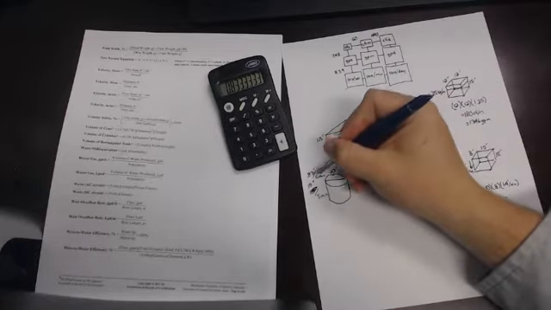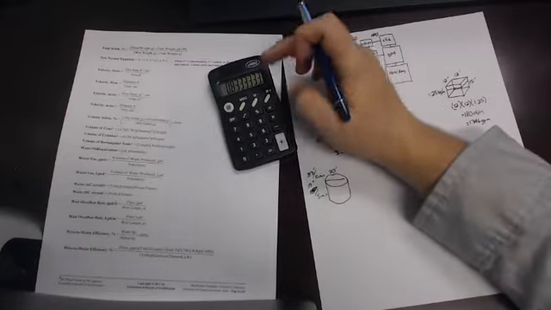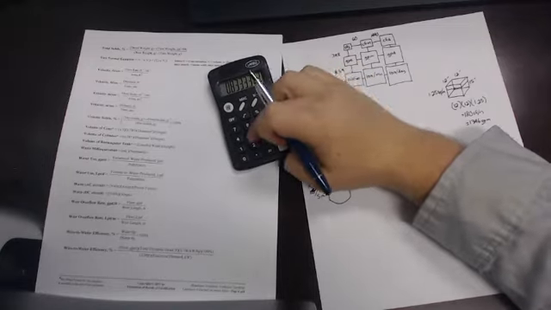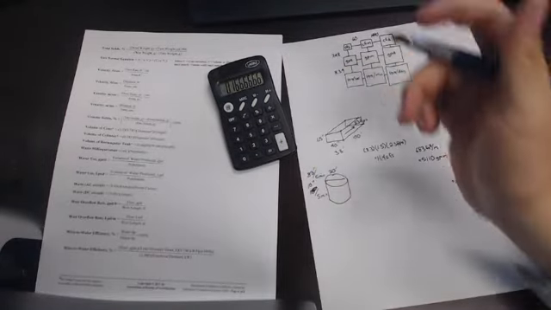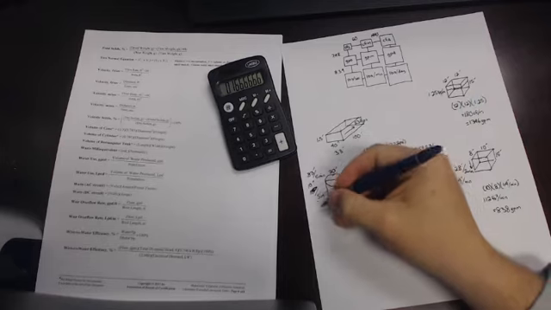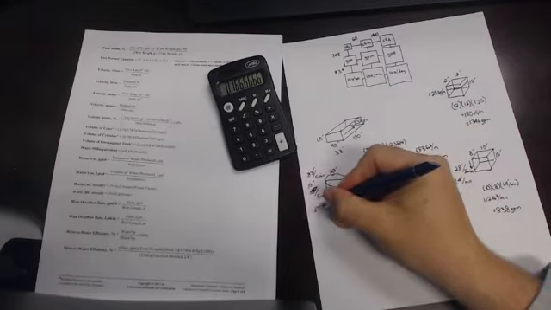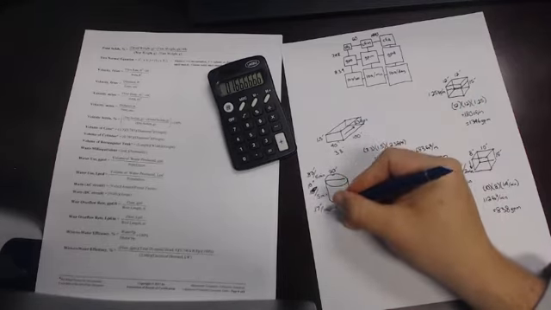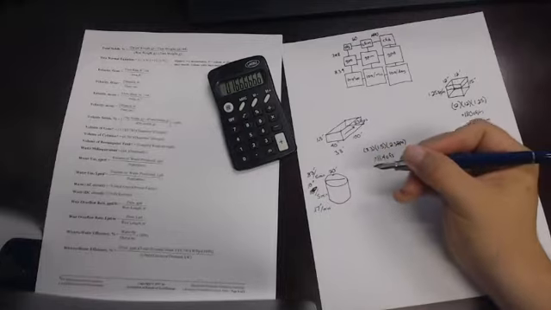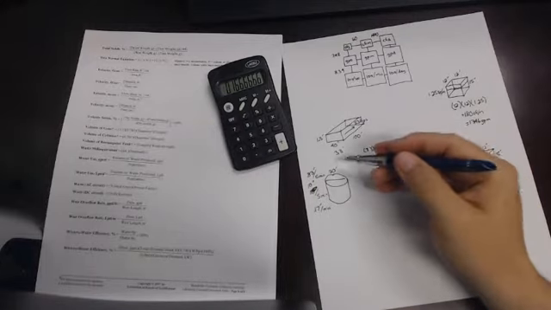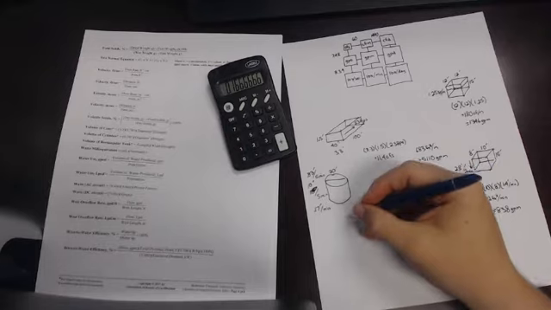So then you just divide that. Anytime you say per, you can divide it. So 0.83 divided by 5, we'll round up to 0.17 foot per minute.